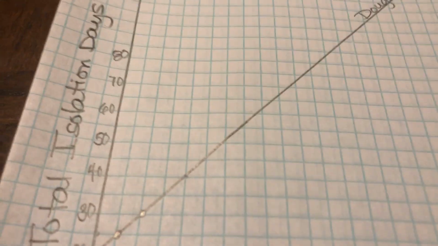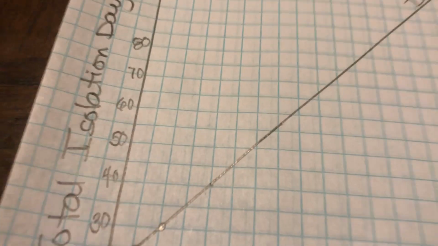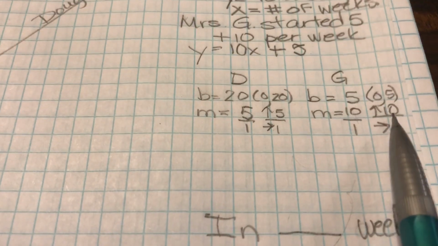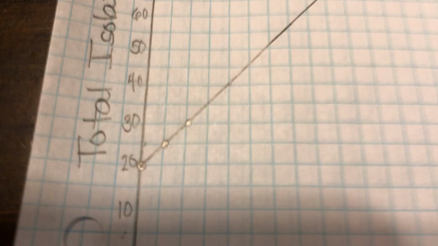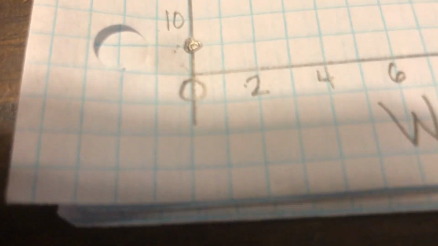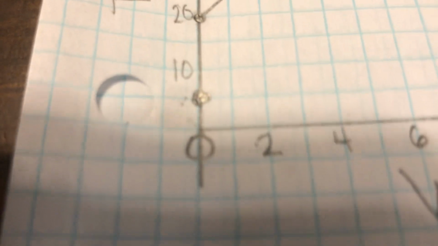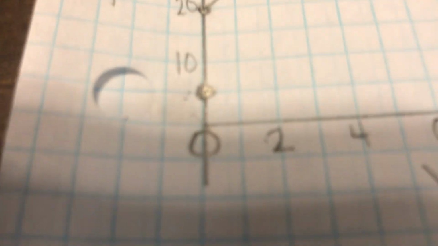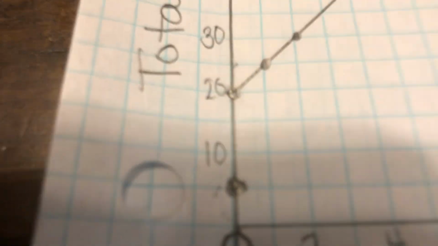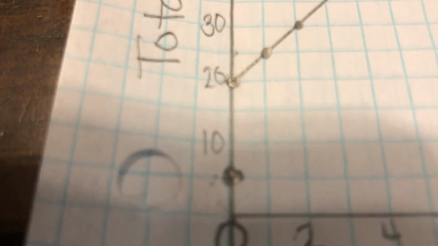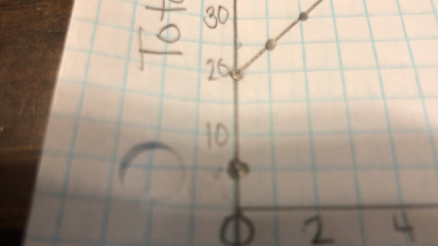So then we're going to go ahead and do Miss Guillory. And so Miss Guillory started at 5 days. Her B was 5, and she went up 10. So I'm going to come right here and start Miss Guillory at 5. And now if we were in class, y'all, honestly, I'd probably be using different colored ink pens. Or if we were on the computer, I'd be changing the color of the lines to make them really stand out. But since I'm at home and I didn't even have a ruler, I'm using a box top. We're going to use this.